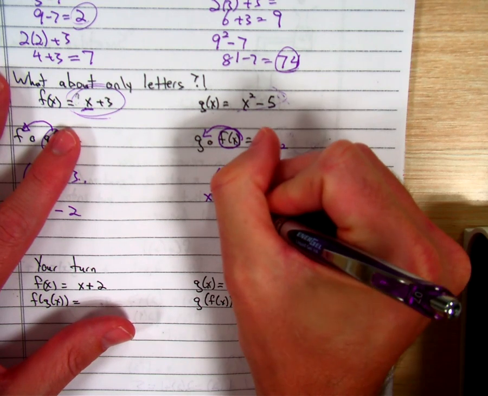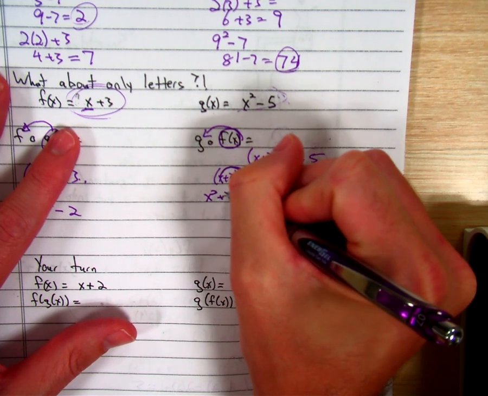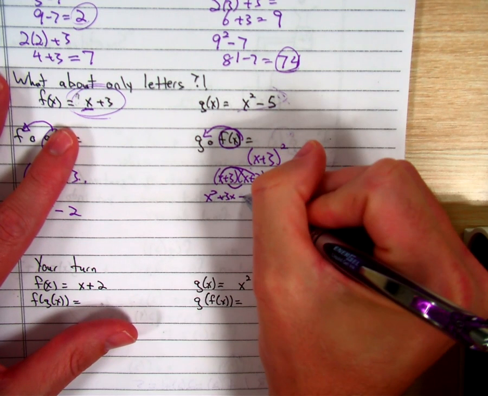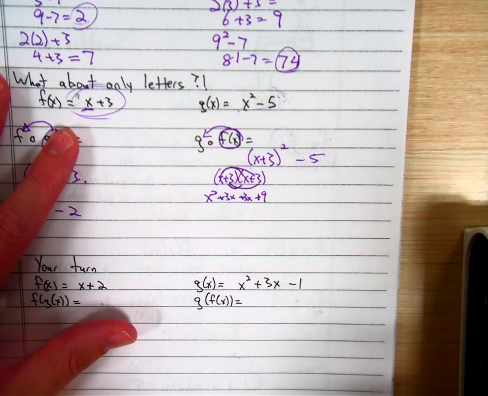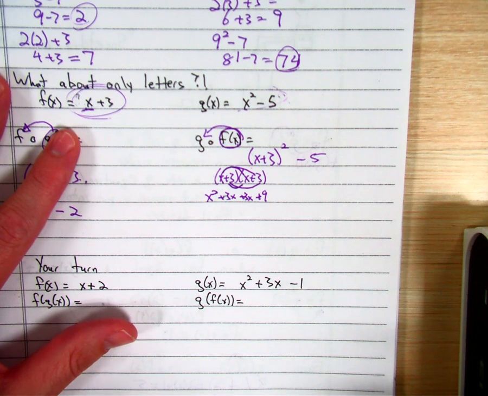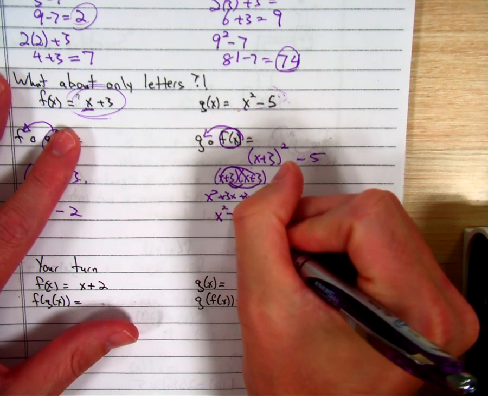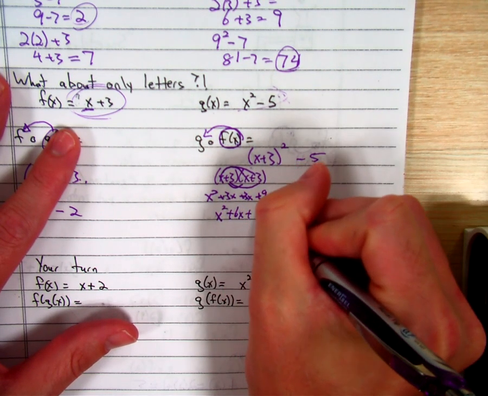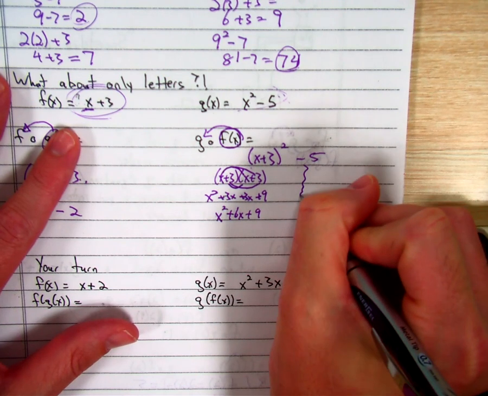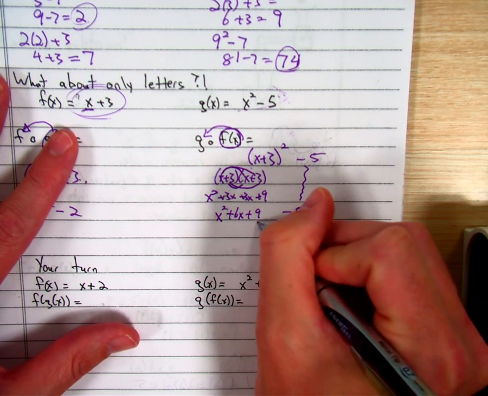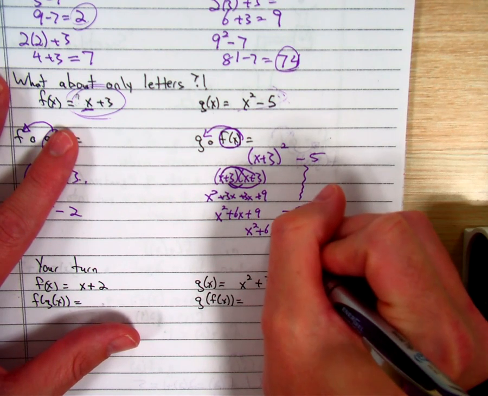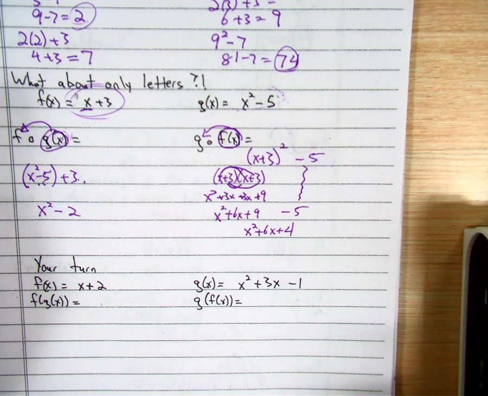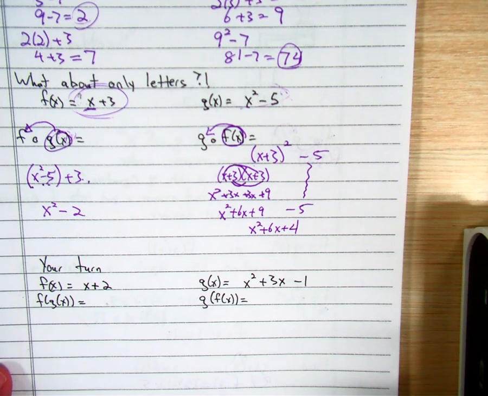And we'll have x squared plus 3x plus 3x plus 9. X squared plus 6x plus 9. And don't forget about your minus 5. 9 minus 5 is going to be a 4. Okay? That one's a little trickier.